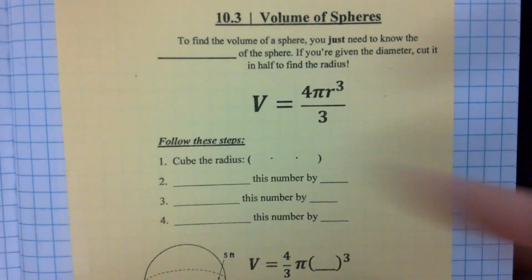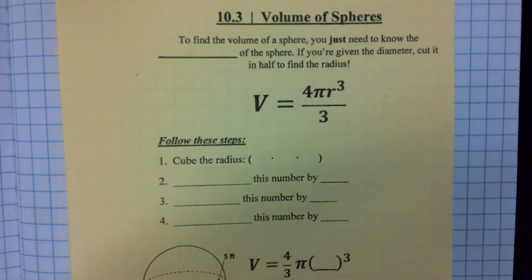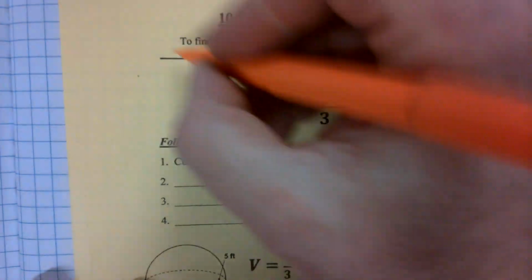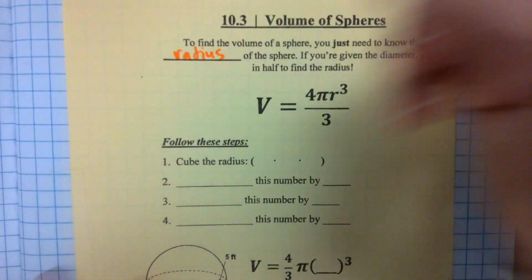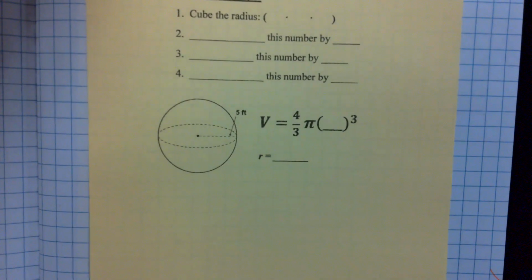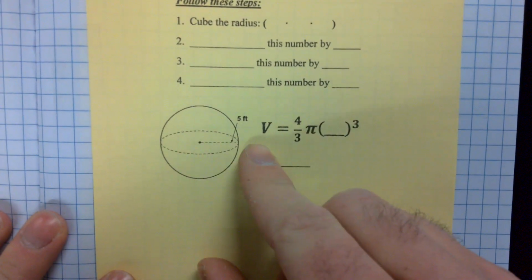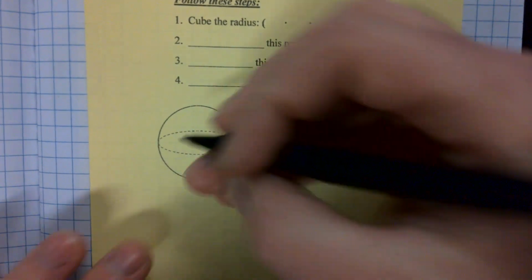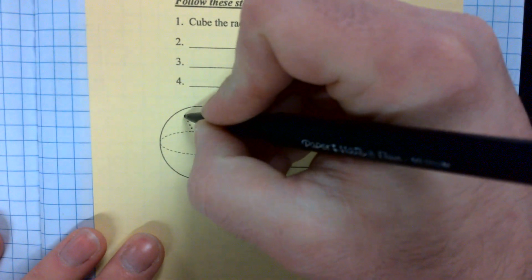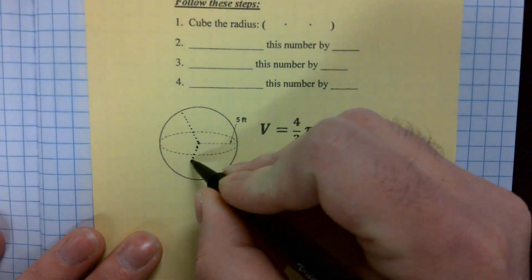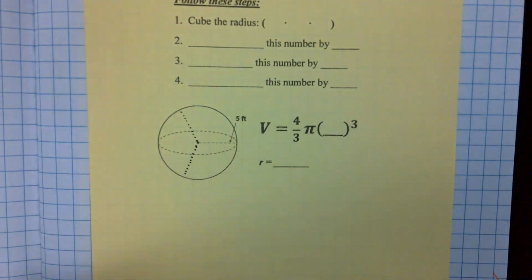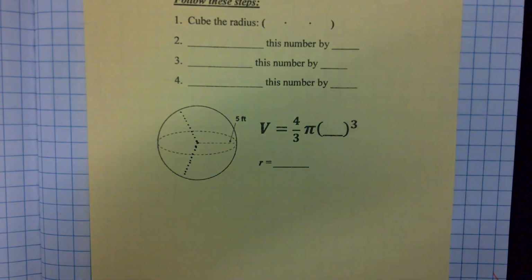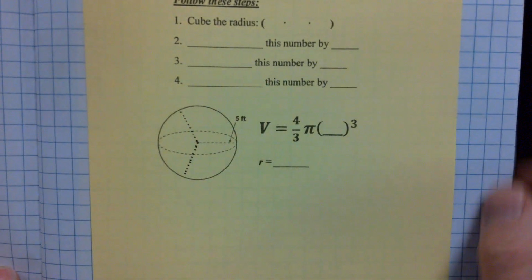All right? So to find the volume of a sphere, there is no height to a sphere. We just need to know the radius. If we look at a sphere, technically the radius is the height, because we could draw this radius anywhere on our sphere and it's always going to be the same measurement. Whereas shapes like a cone and a cylinder have a circular base but an actual height to them. Spheres are just three-dimensional circles.